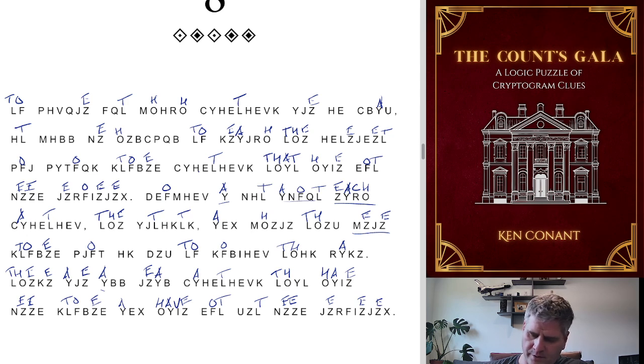Let's see. Do we have any other consonants? So R's are going to be a C. Let's fill in some of those and see if we get anything that jumps out here. R's for a C. Not a whole lot of R's in this puzzle. Here's one. There's one. Oh, okay, I get one. So let me just make sure we don't have any other R's.